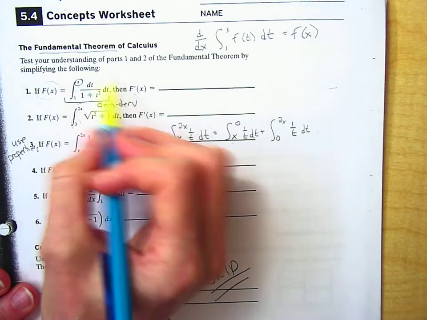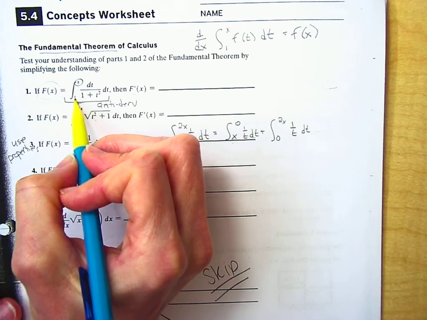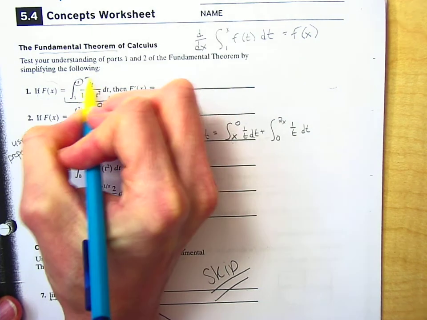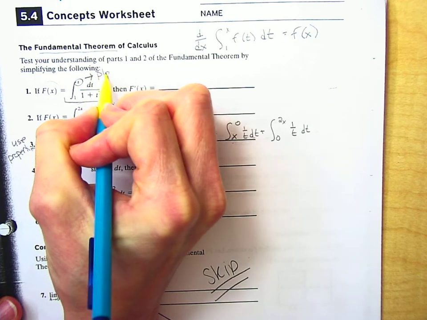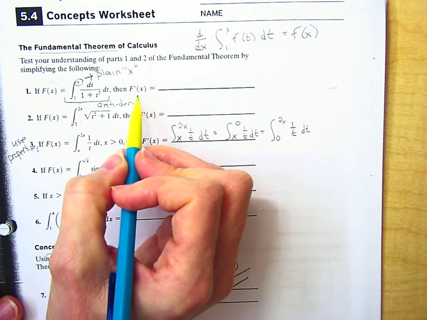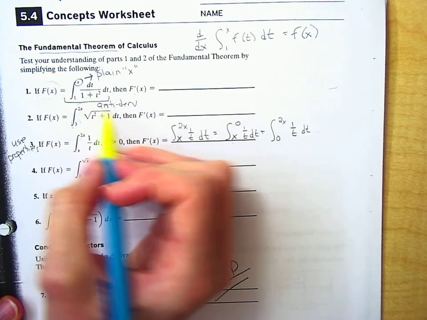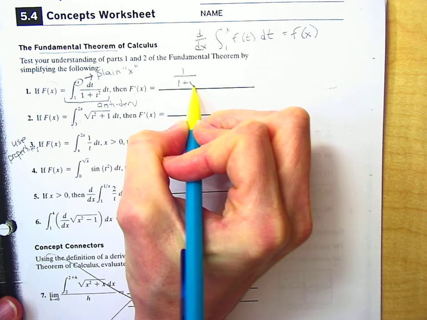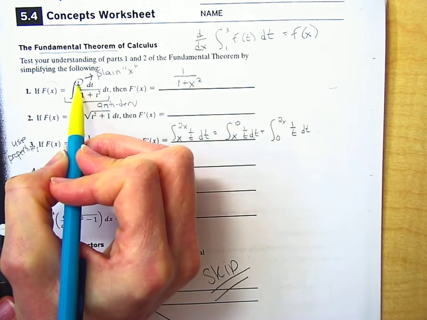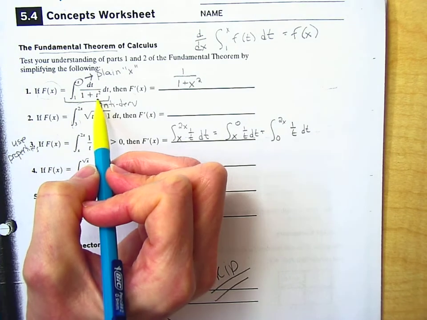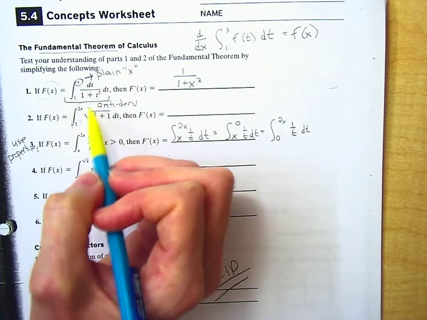So when your antiderivative here has a number on the bottom, a constant, and a plain old x on the top, then it's straight up fundamental theorem. If I take the derivative of this, what I get out is the function evaluated at x squared. So I'm putting the x in place of the t. So those work out nice.